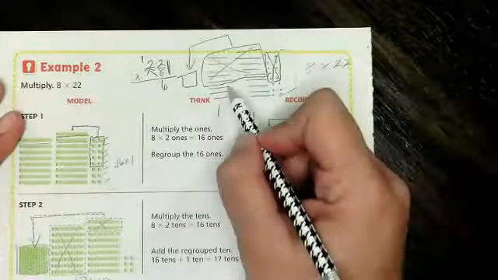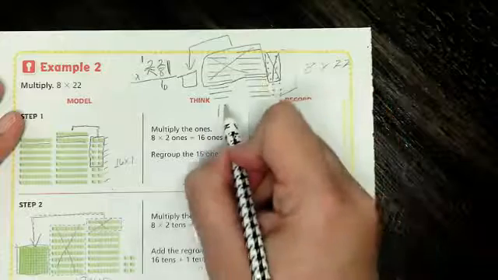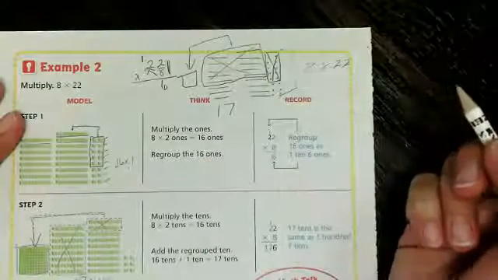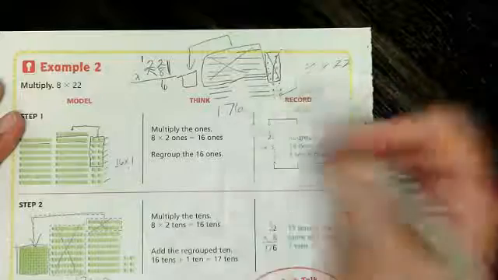I need to add them up. Okay, so I have a 100 flat. That's in my hundreds column. How many tens do I have? 1, 2, 3, 4, 5, 6, 7. I have 7 tens left over. How many ones do I have? 1, 2, 3, 4, 5, 6. I have 6 ones.